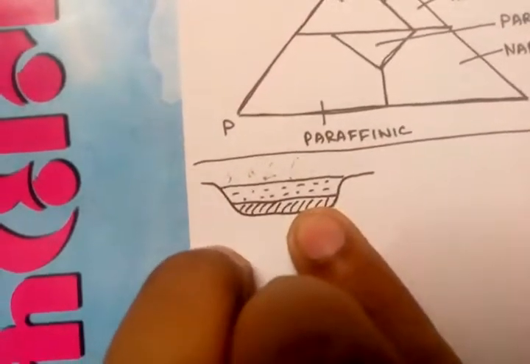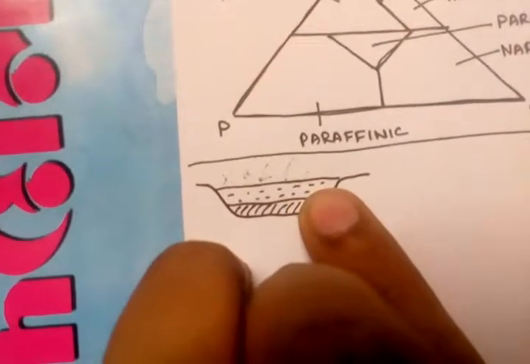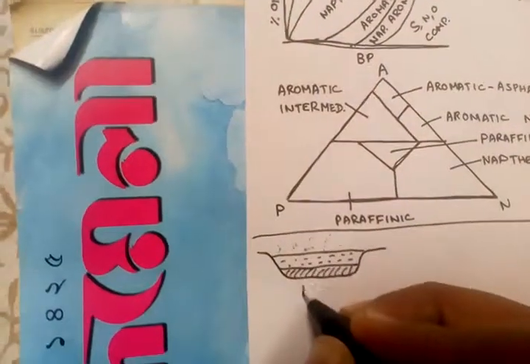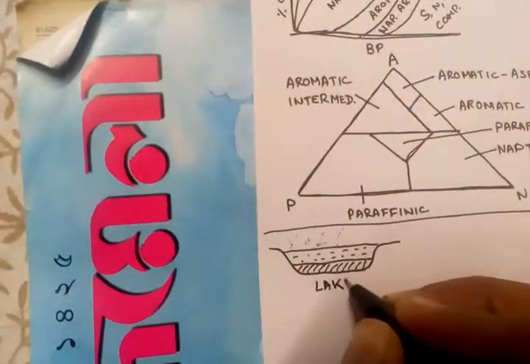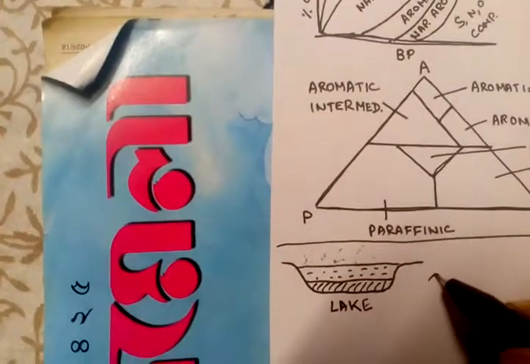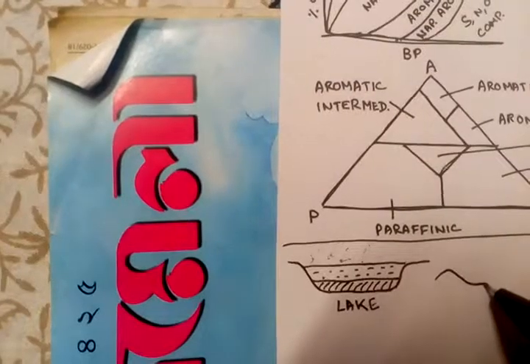This thermally induced stratification creates a reducing environment in the lower part while an oxidizing environment in the upper part. So this is basically a lake setting. Okay, the second setting we have is what we call a barred basin.